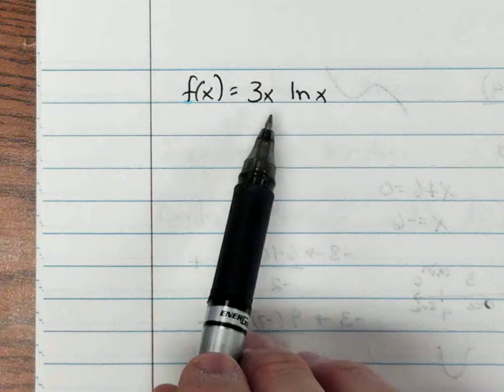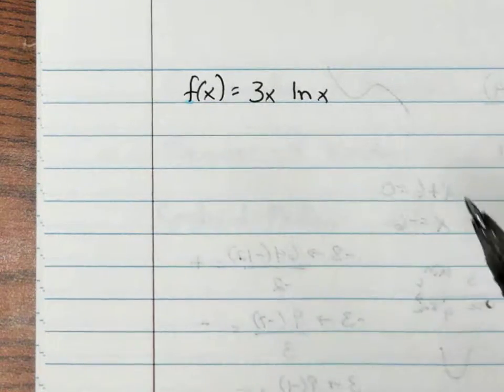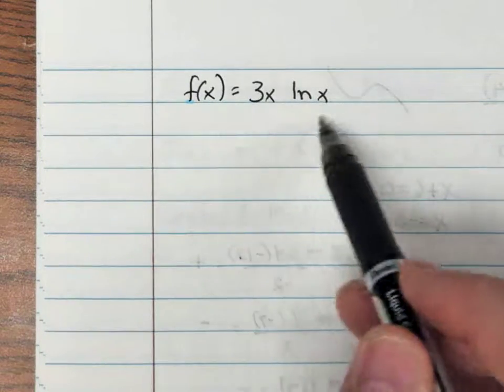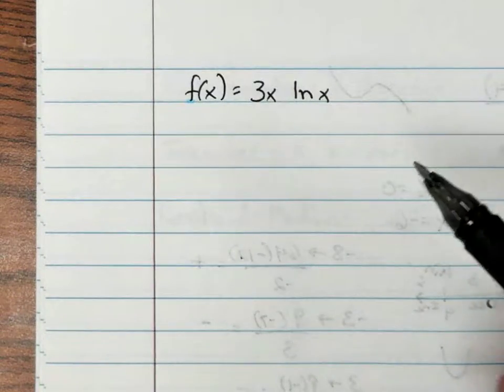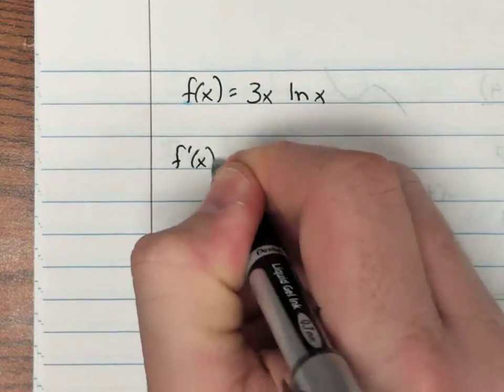Pretty much it's do the exact same thing after you find the derivative. The only difference between this problem and the problems we worked before is you're given f of x. You could actually graph this and look and see what's happening. But first step, you would actually find the derivative.